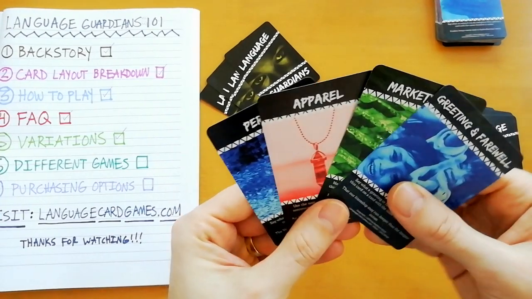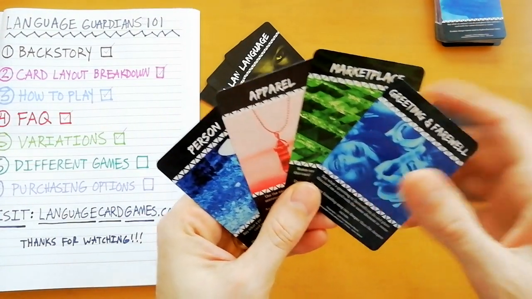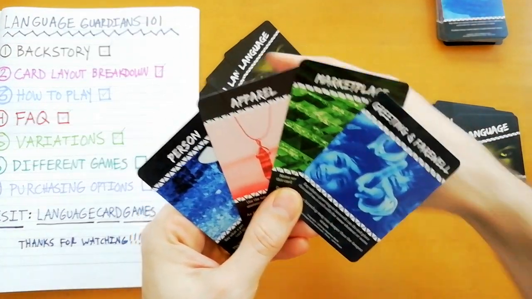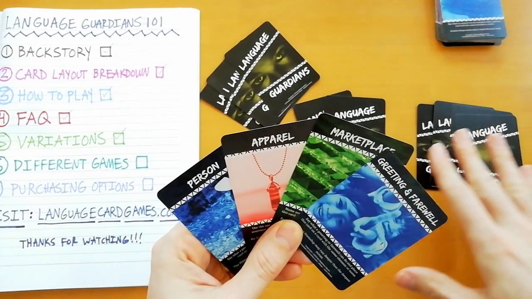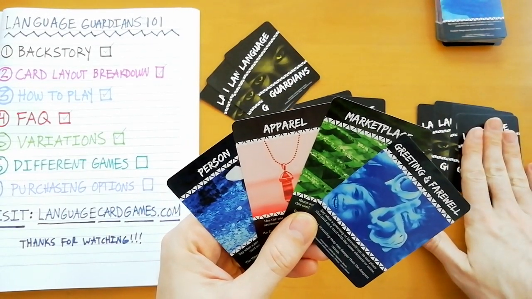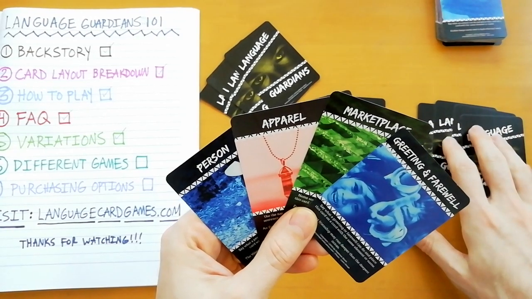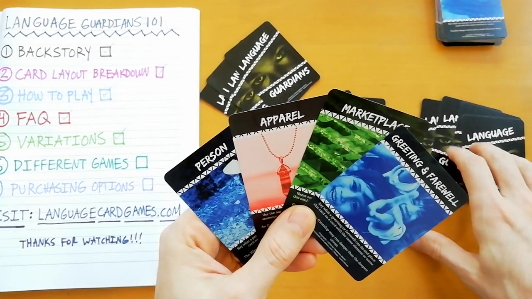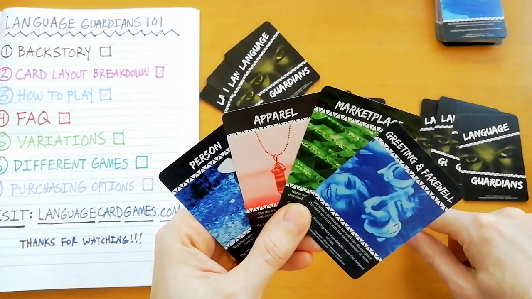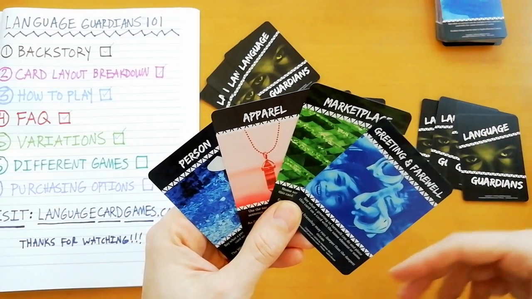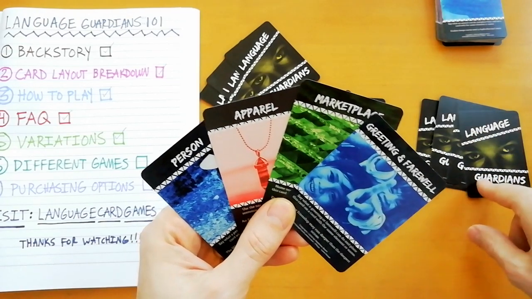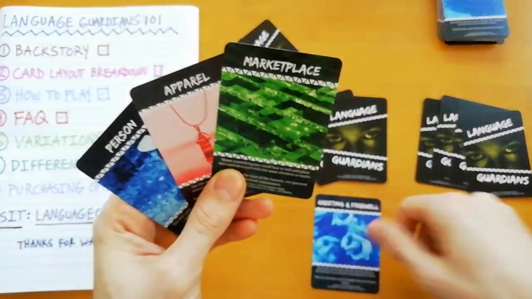So I need to ask people for what I need to make pairs. I can ask whoever I want. I might say, do you have a greeting and farewell card? And you have to be honest with me. You have to tell me if you really do or not. If you do, I can say, okay, which color is it? You tell me which color, and I have to satisfy the challenge of that card to get that card, and then I can put down that pair.